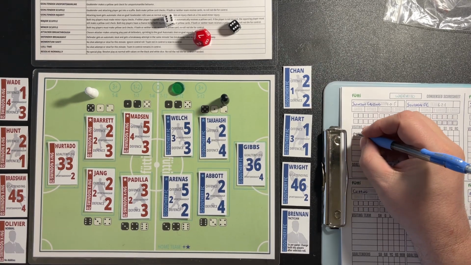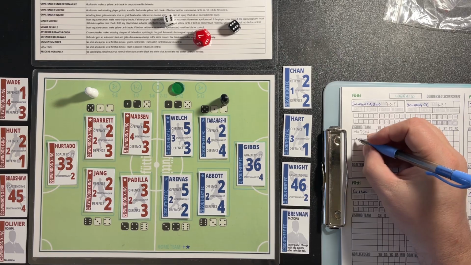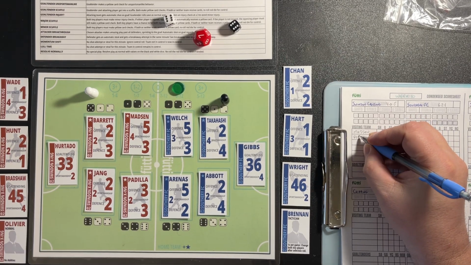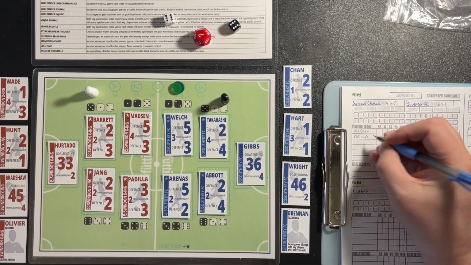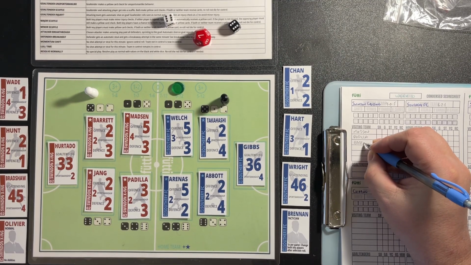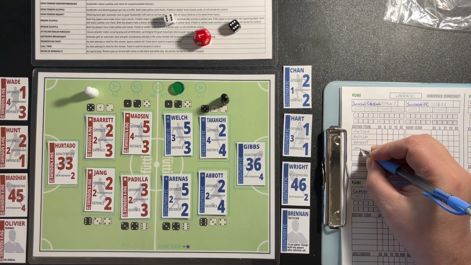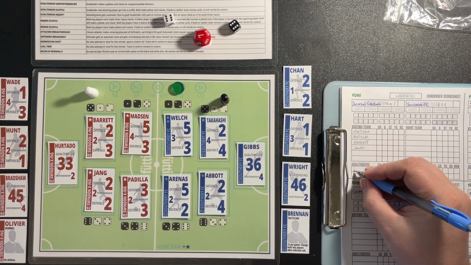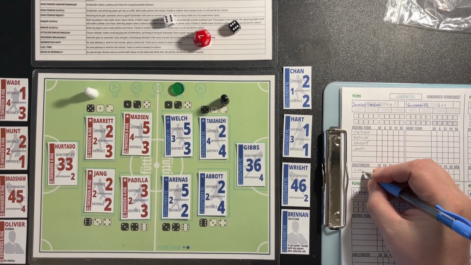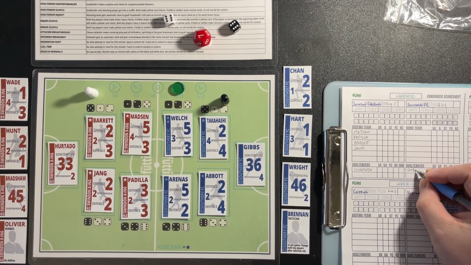So we have Madsen. And I'm sorry if the camera shakes because I'm writing here. Jang, and then I have Hurtado. We have Gibbs as the other goaltender.